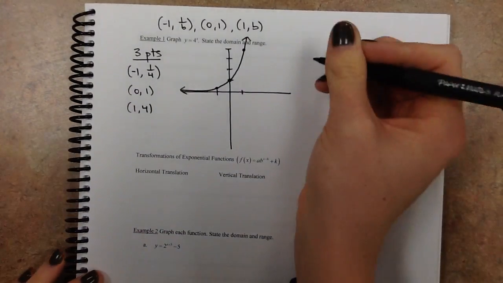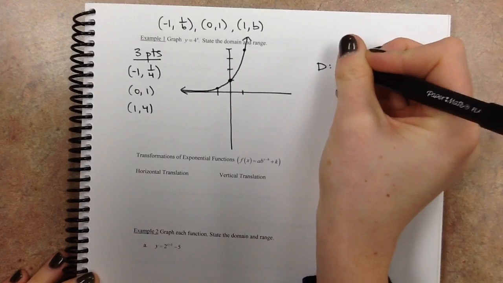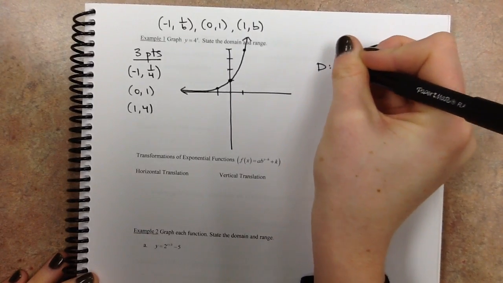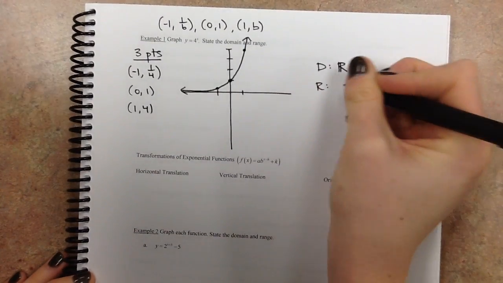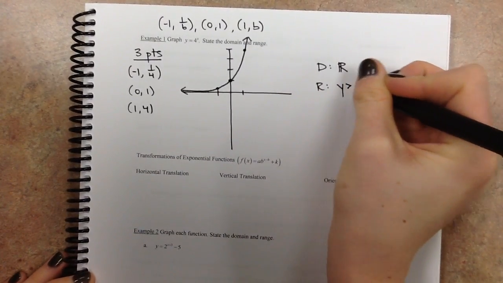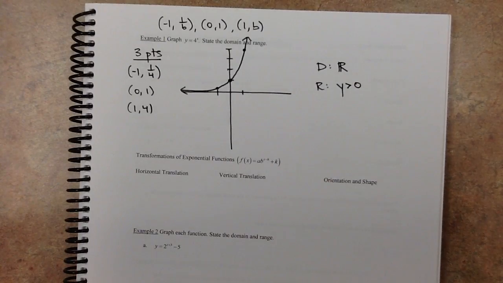Okay, so domain and range is nice and easy because this is just a parent function. Domain is all reals. Remember, we can do this weird double block R that represents all reals. And then the range is just positive values of y. Just y is greater than 0. Not greater than or equal to, just greater than.